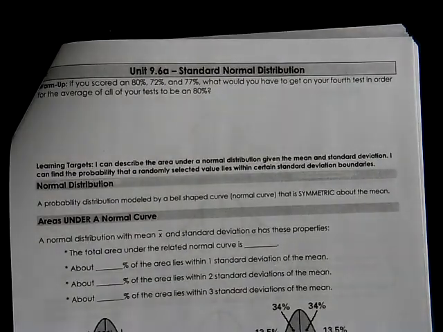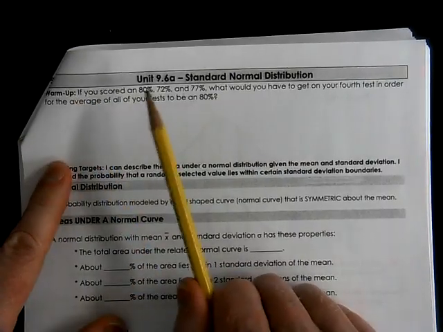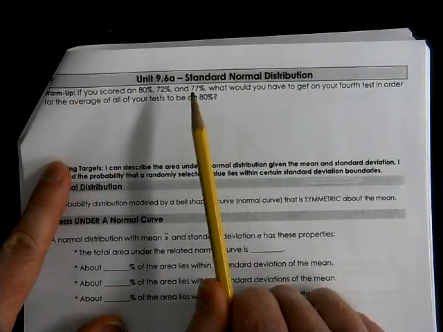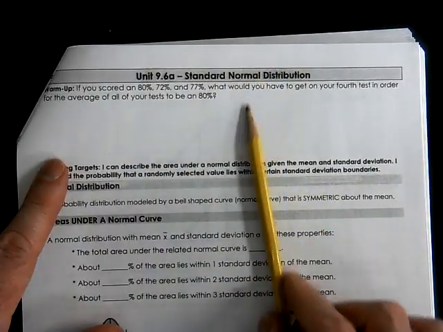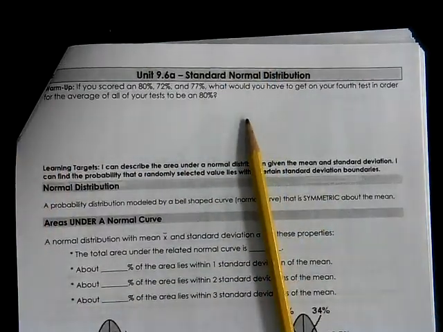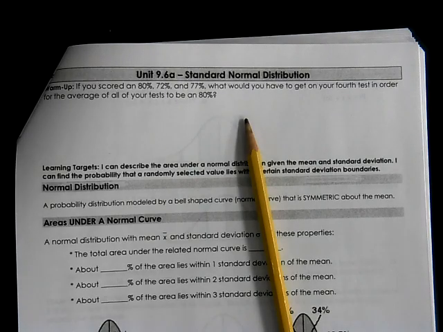This is Algebra 2 and Trig 9.6a. We're talking about standard normal distribution. Before we get into that, we'll do a little warm-up. Today's warm-up is going to deal with trying to find a missing test score. So go ahead, pause the video, solve for the fourth test. What does it need to be for you to have a total average of 80%?